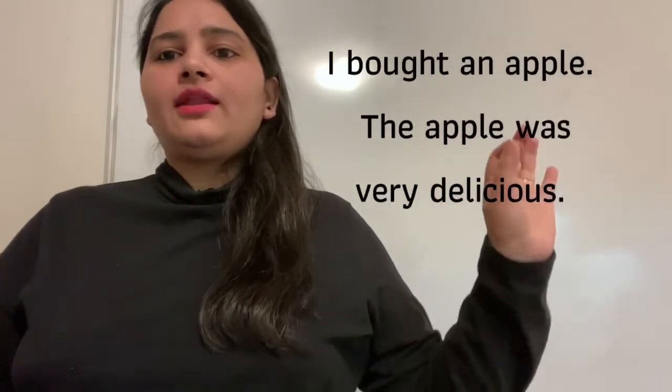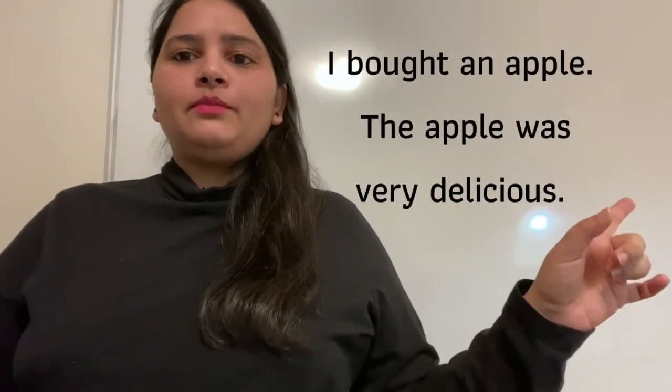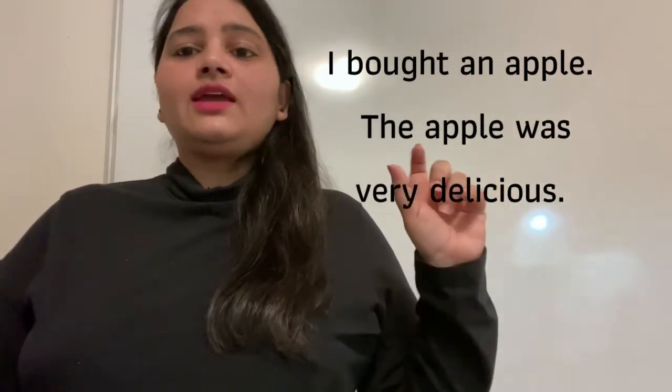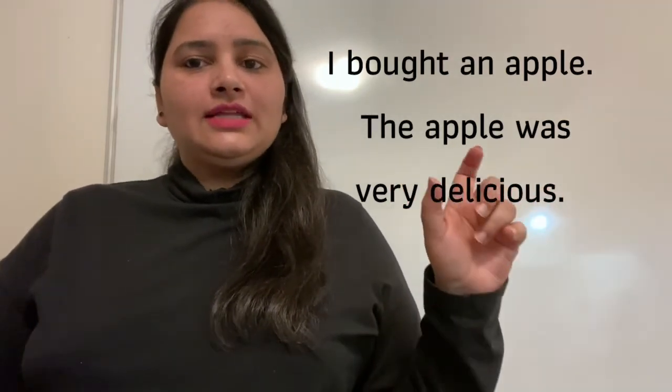I bought an apple. The apple was very delicious. There we say "thee". The orange. This is how you come to know that you are using it before a consonant or before a vowel. So you need to understand why and where to use "thuh" and where to use "thee".